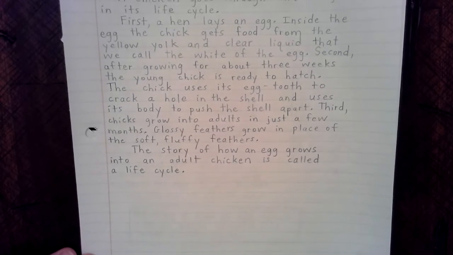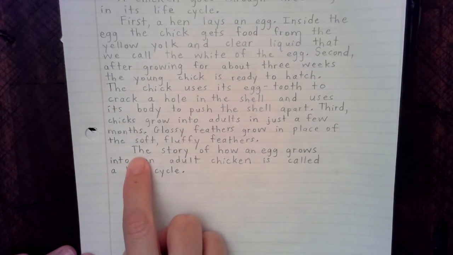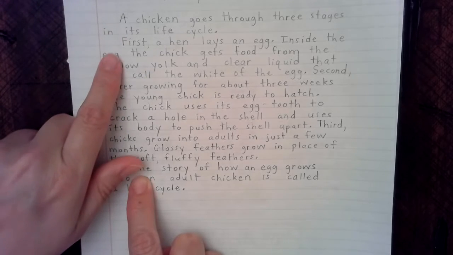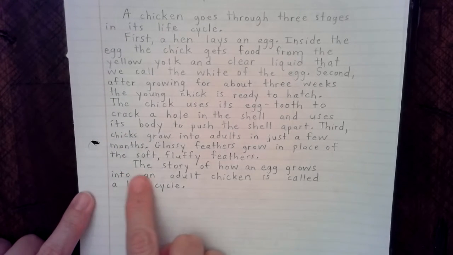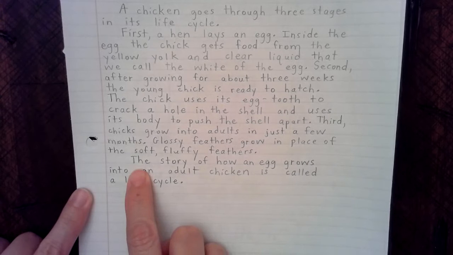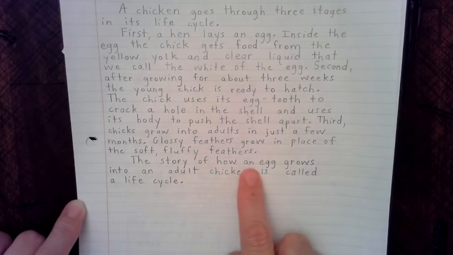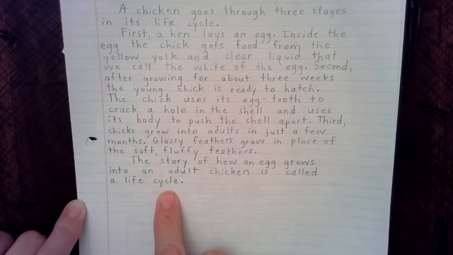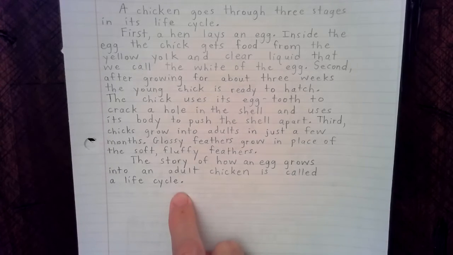You can tell from looking at it is indented, just like our first paragraph was indented and our second paragraph was indented. Here's our third paragraph. It starts with a capital letter. The story of how an egg grows into an adult chicken is called a life cycle. And at the end of that sentence, we have a period.